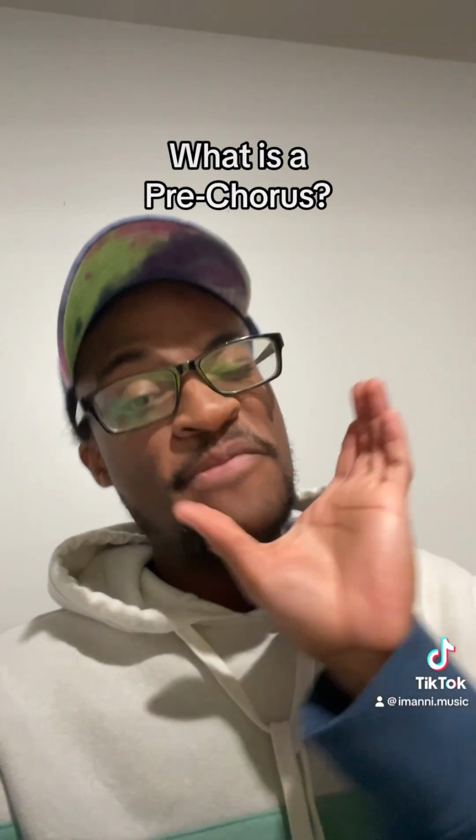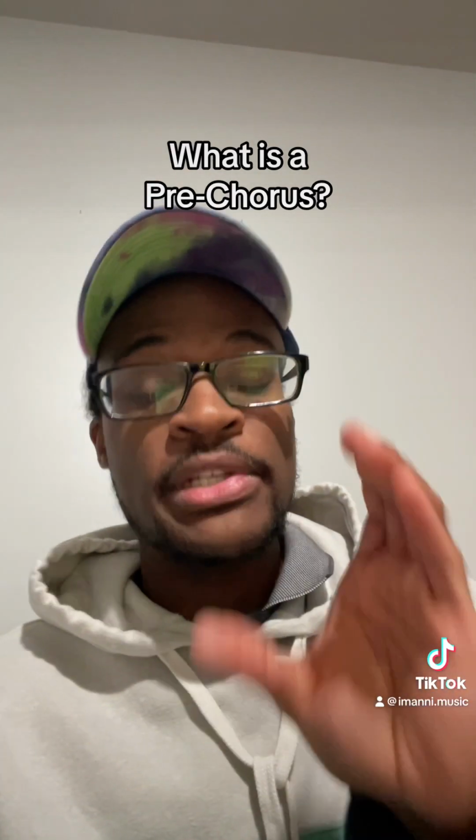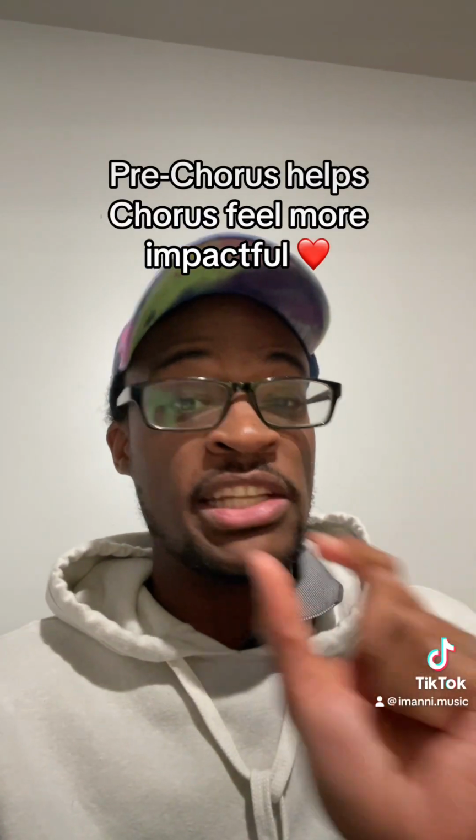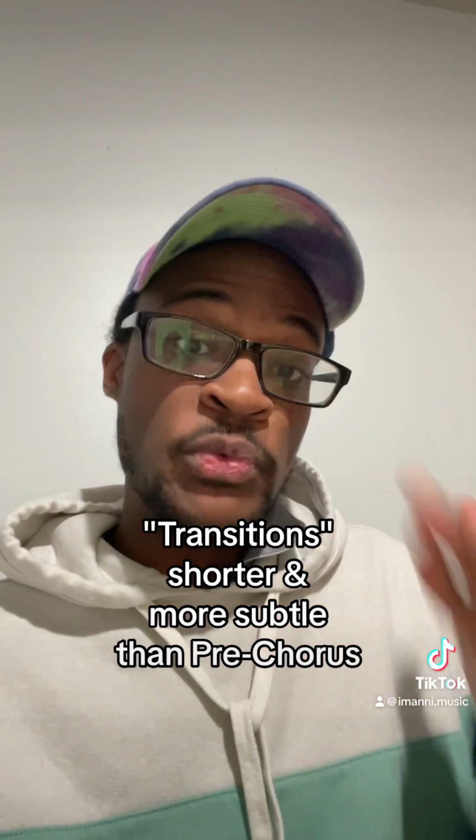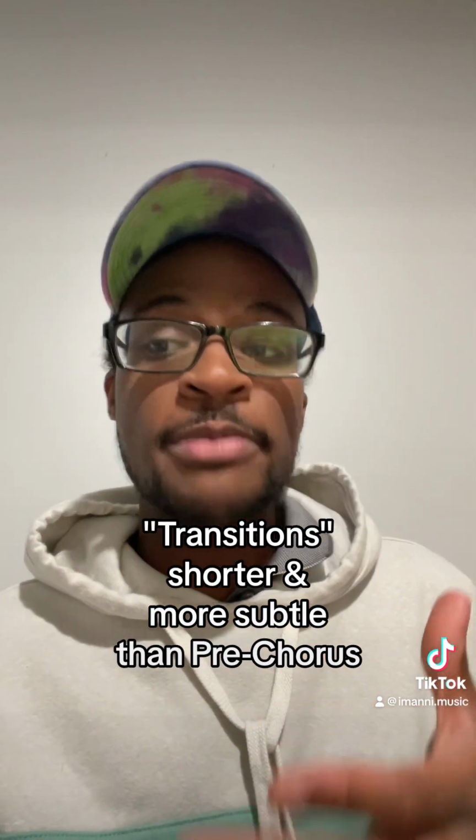Many times before a chorus, there's typically a pre-chorus, which is usually a very short or a shorter type of verse that precedes the chorus and helps the chorus feel more impactful because it contains little elements of the chorus, or it simply leads into it either via the words that are spoken or the melodies or chord progression that's happening with it. Sometimes there's a transition that happens before a chorus as well. This is very similar to a pre-chorus, but a transition is typically shorter than a pre-chorus.